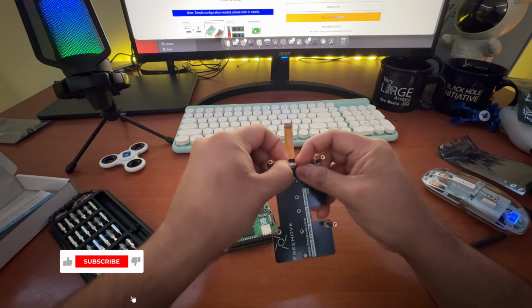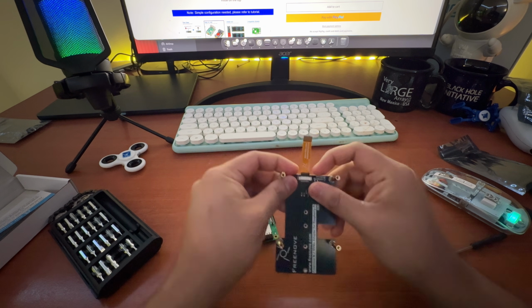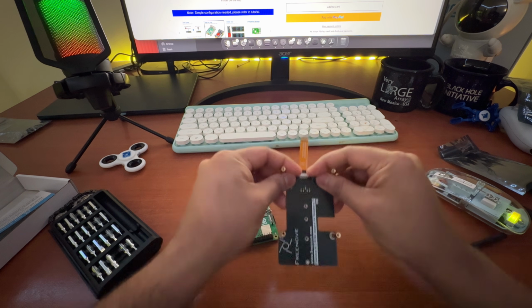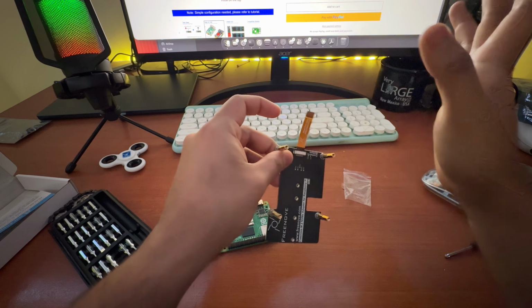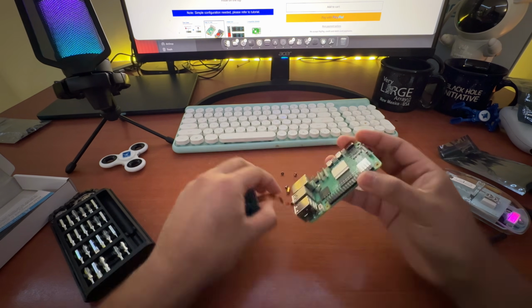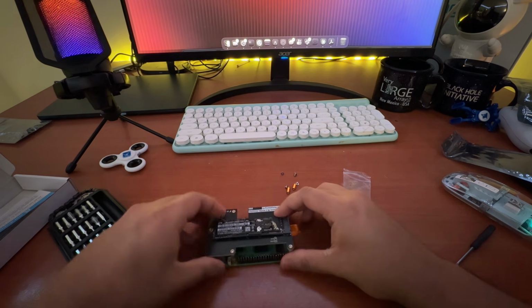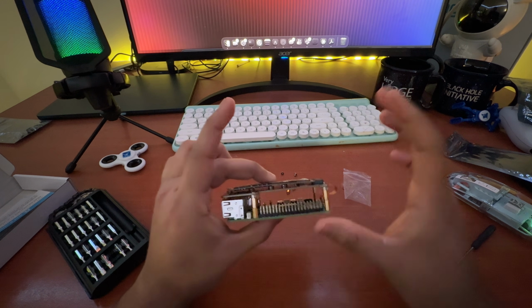Please be careful while installing this, and once you fit it, you basically again press both of them at the same time so that it fixes, right? It's not quite a hat, but this is how it should look.